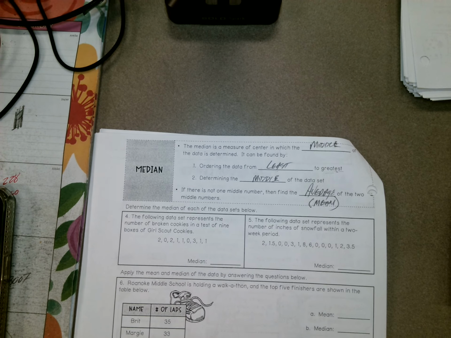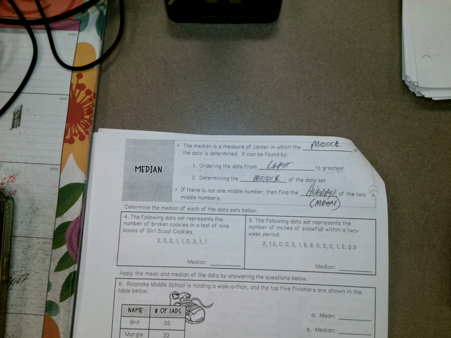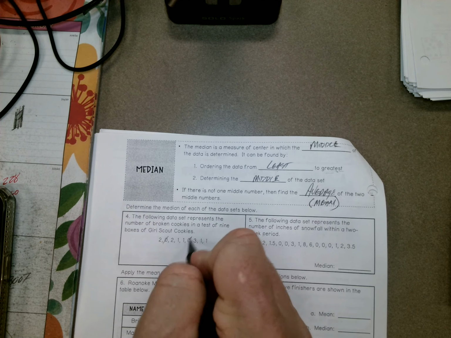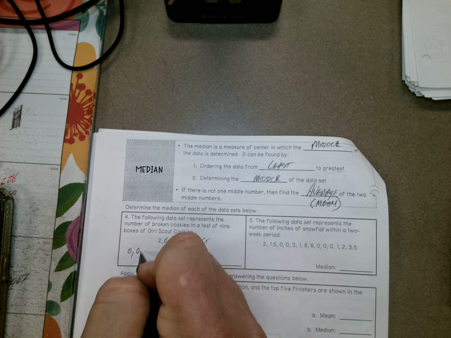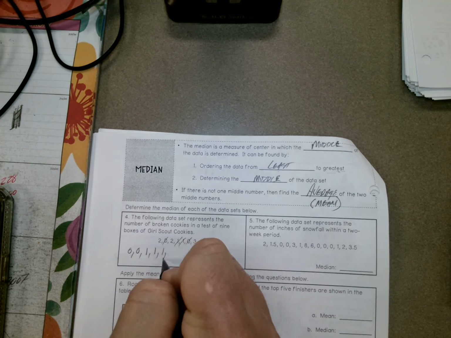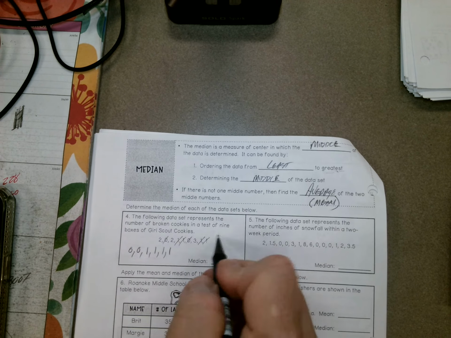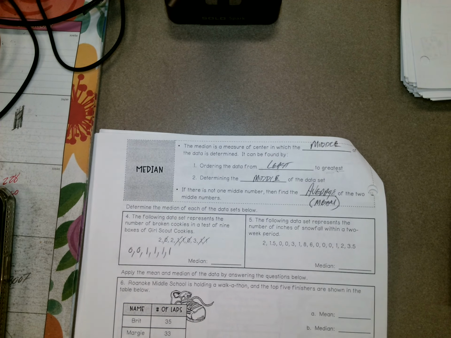Okay, all right, so let's get after this one. So the next one here is a data set. The first thing you have to do when you're looking for the median is organize the numbers from least to greatest. So I got a couple zeros here, 0 and 0. I've got 1, 2, 3, 4 ones. So all I'm doing is going least to greatest, and I'm crossing them off as I go.